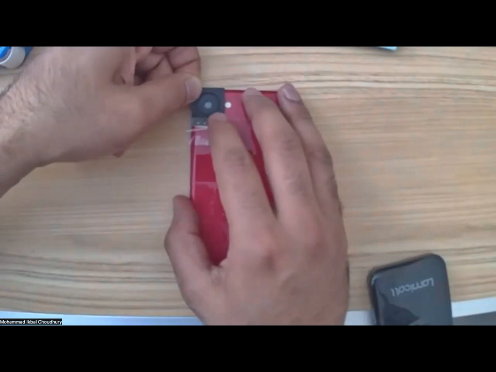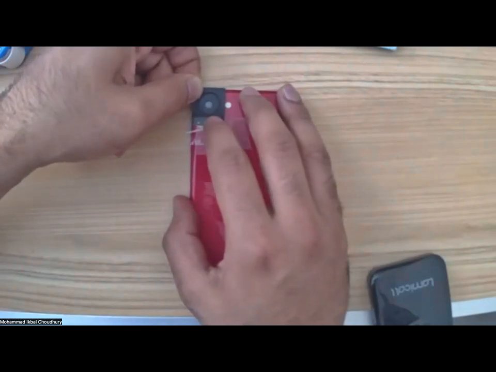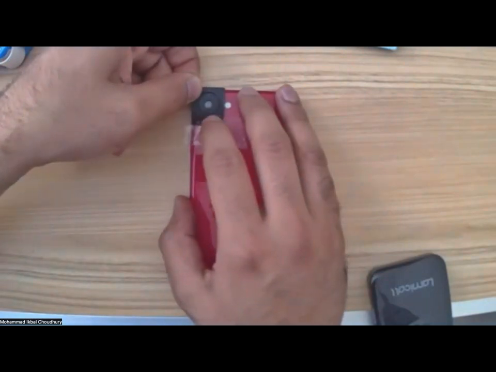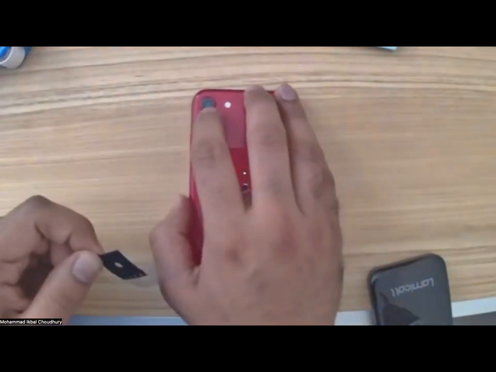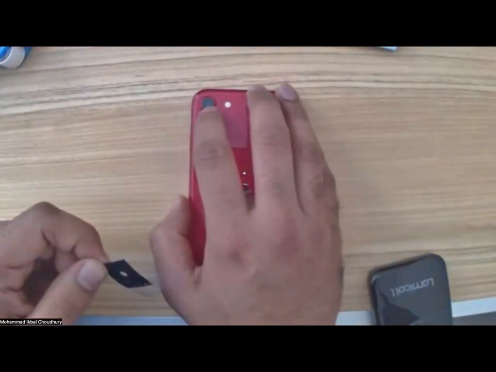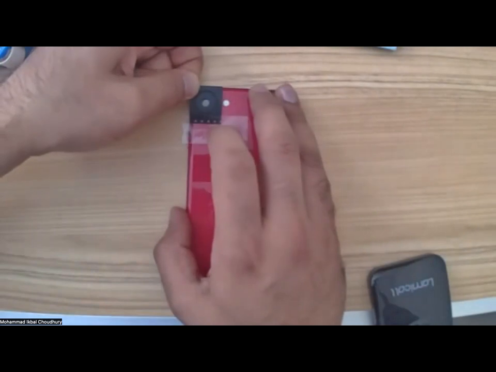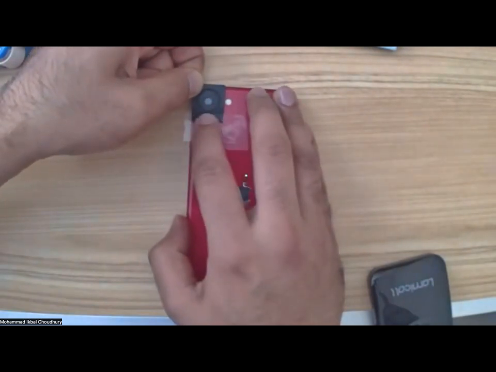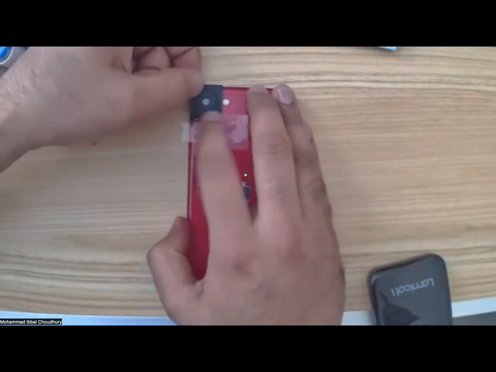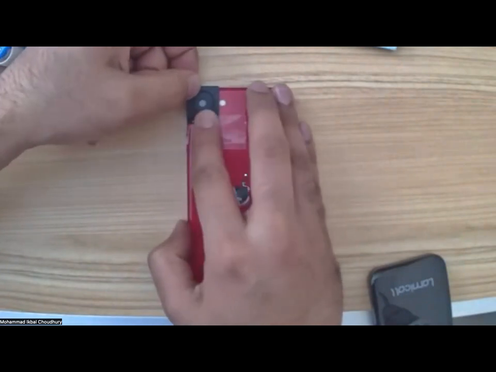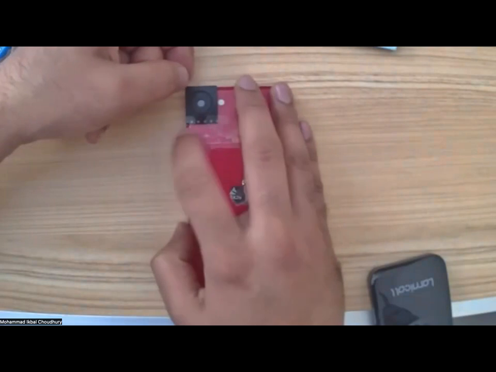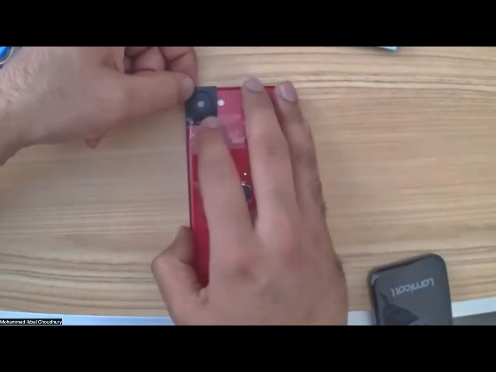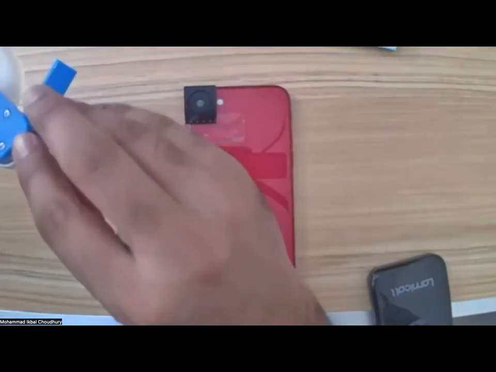I'm trying to place it so you can see the lens of the camera, this tiny spot at the center. I'll try to connect it like that and make sure that everything is aligned. And I have taped it here. I'll take another tape.